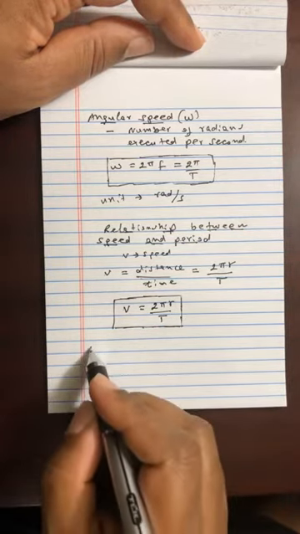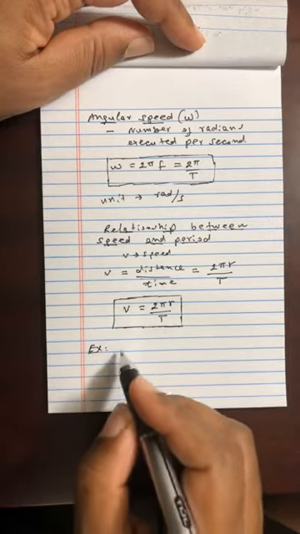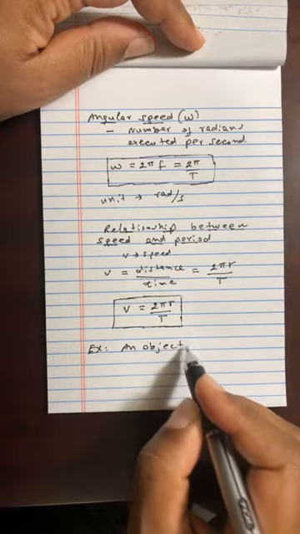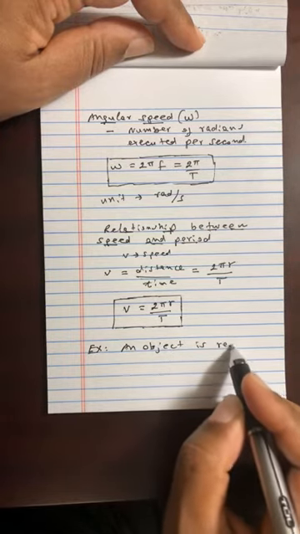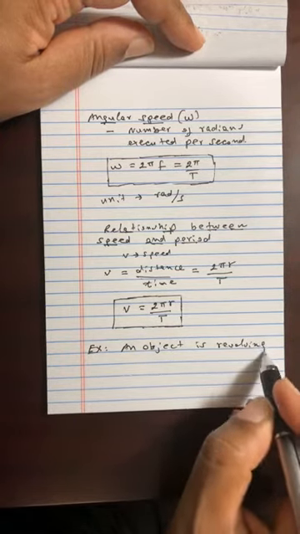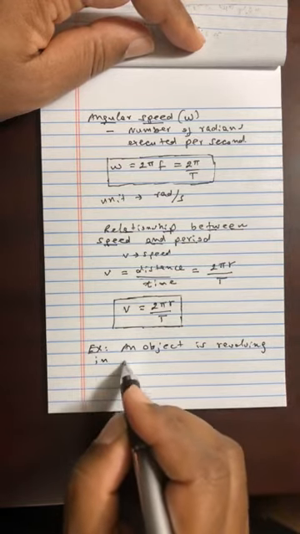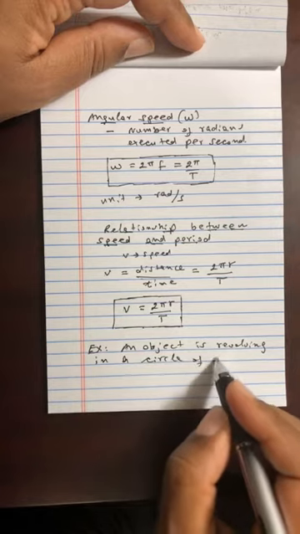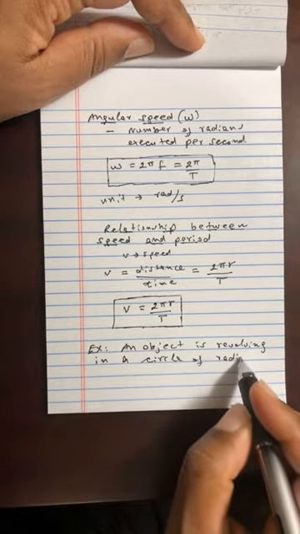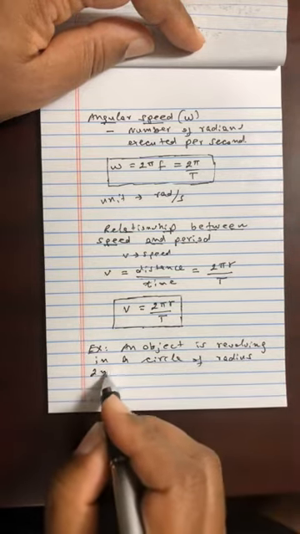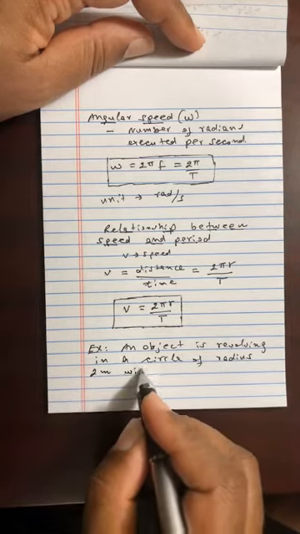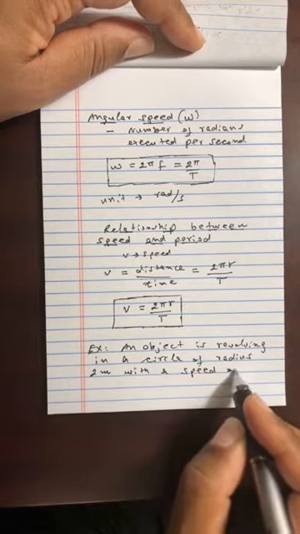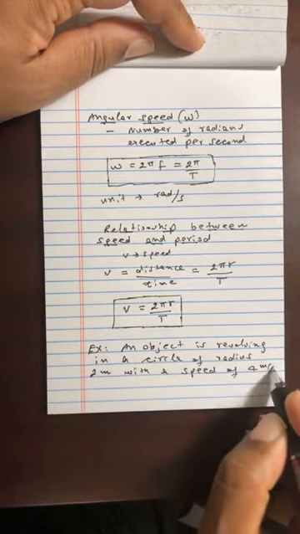For example, let's say an object is revolving in a circle of radius 4 meters with a speed of 2 meters per second.